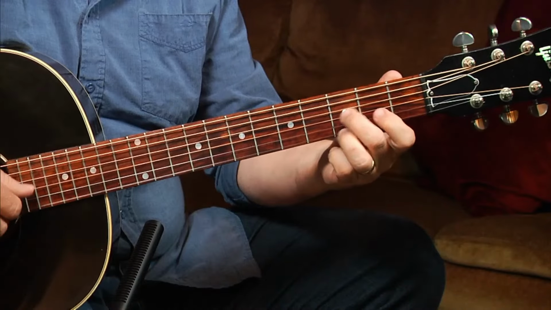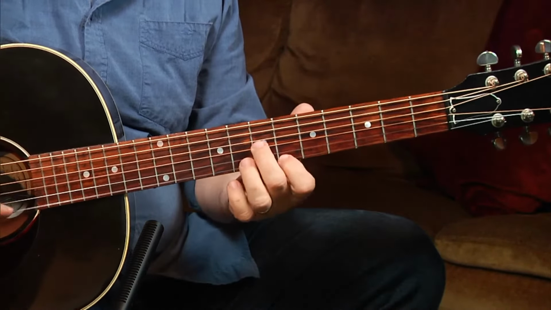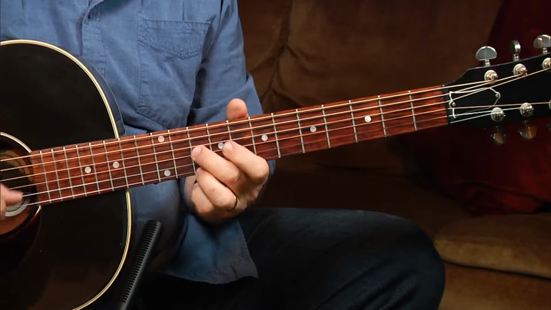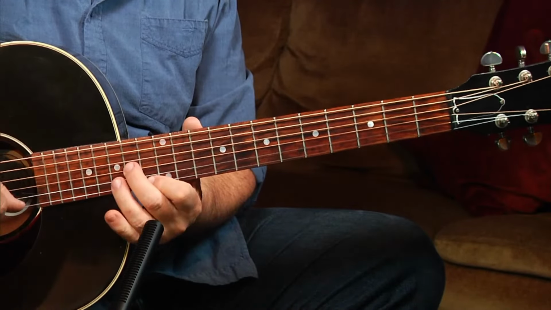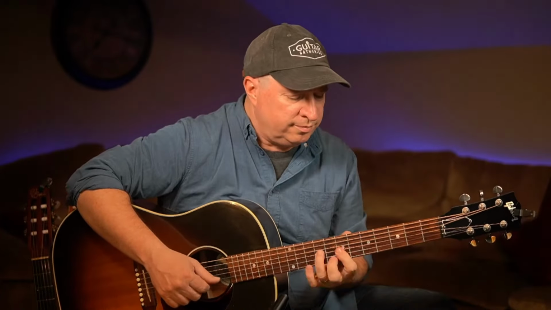2 and 1, 2 and 3, 2 and 3, 2 and 1, 2 and 1, 2 and 3, 2 and 3, 2 and 1. So it's a little bit awkward if you haven't done it before, but there's such handy intervals to know on the instrument. It's just one of the best things and easiest things to learn on guitar.